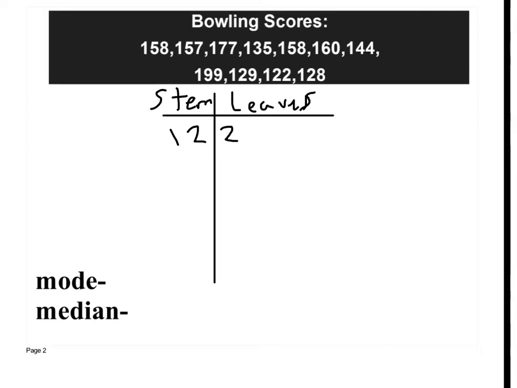So right here I have 122. But also on that stem of 12, I also have 128. I also have 129, so I put a 9 on the leaf.